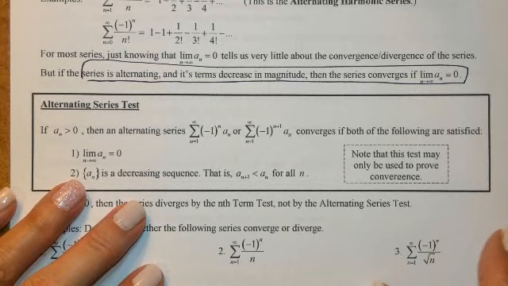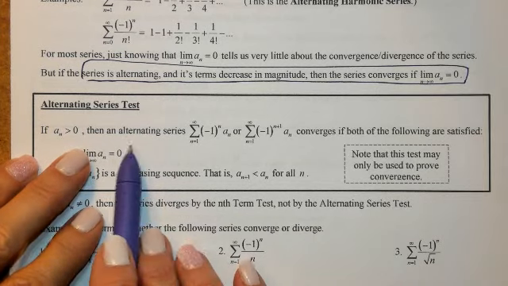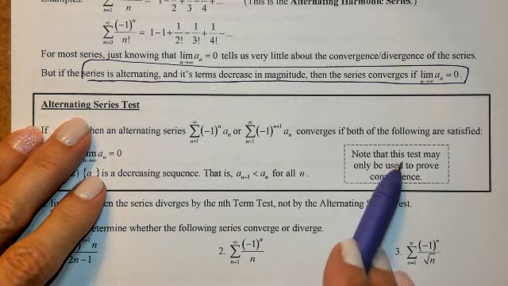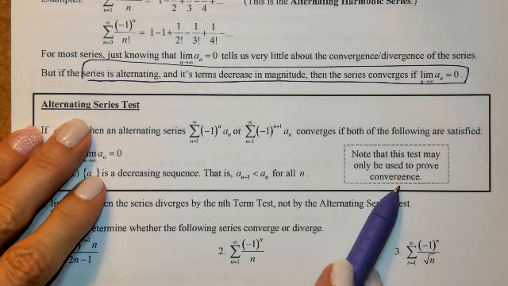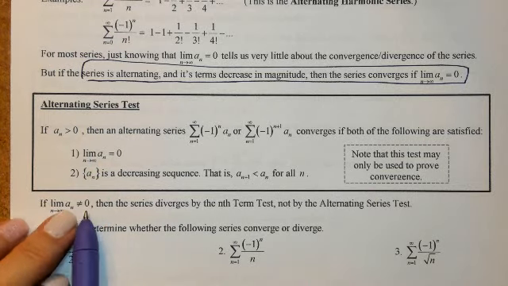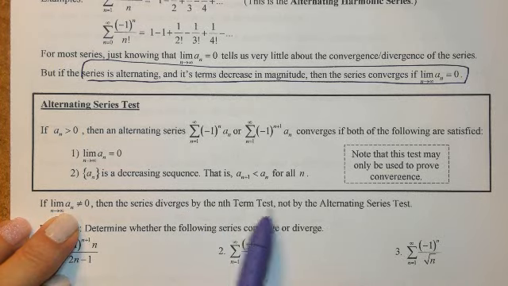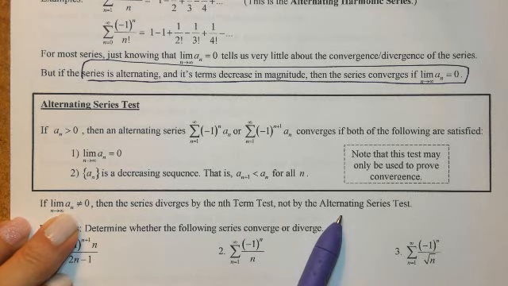Okay. Be careful with this, because the alternating series test can only be used to prove convergence. Your series will never diverge by the alternating series test. If that limit is not 0, then the series diverges by the nth term test, not by the alternating series test. Okay?